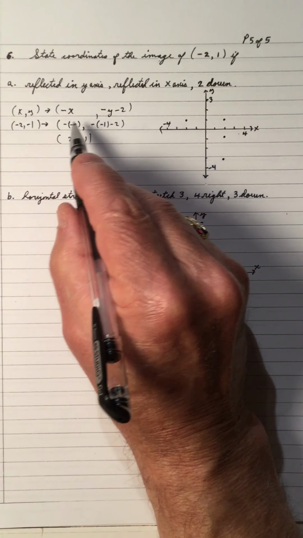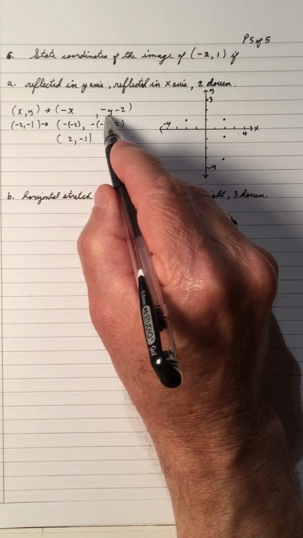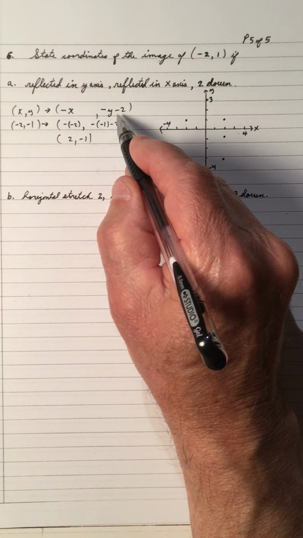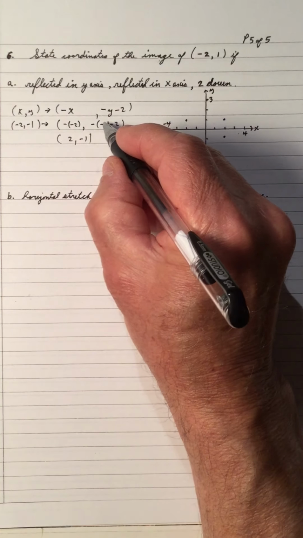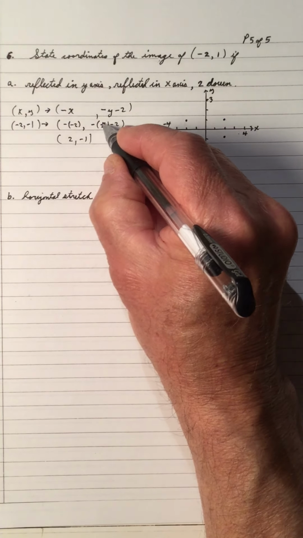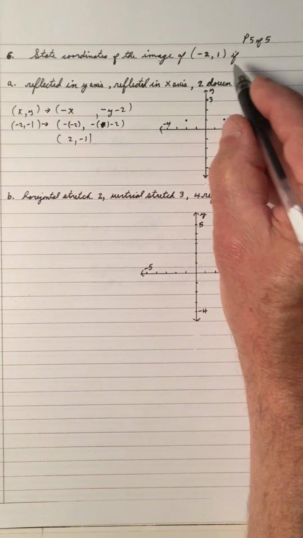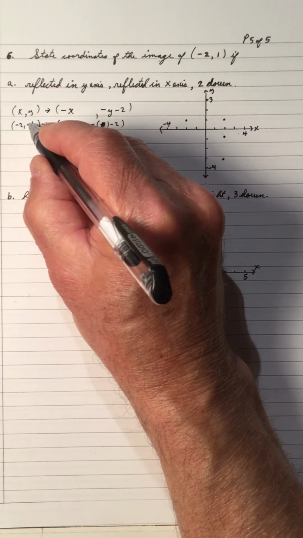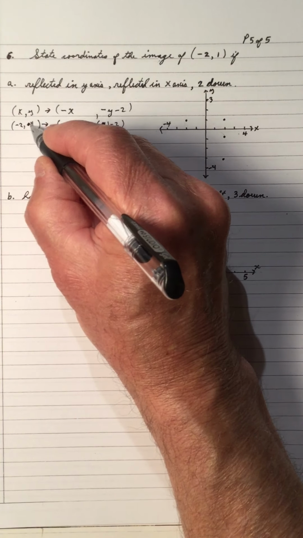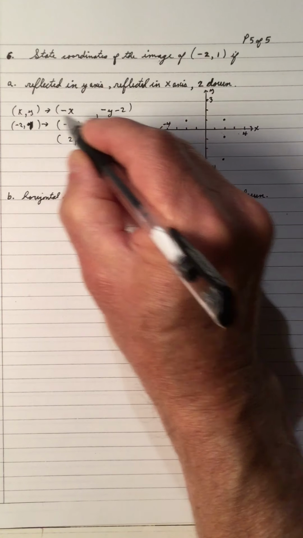Now, what did I do? Reflect in the x, reflect in the y, and down 2. There it is. This is a 1. I put in the point, I put a negative right here. This should be a 1. My mistake. That's a 1, so I put a 1 in, so that gives me -3.